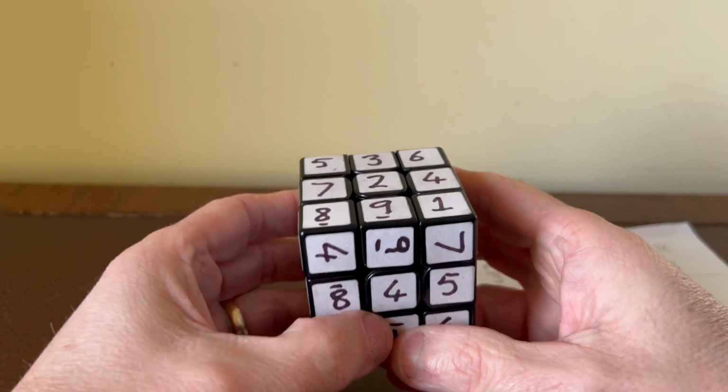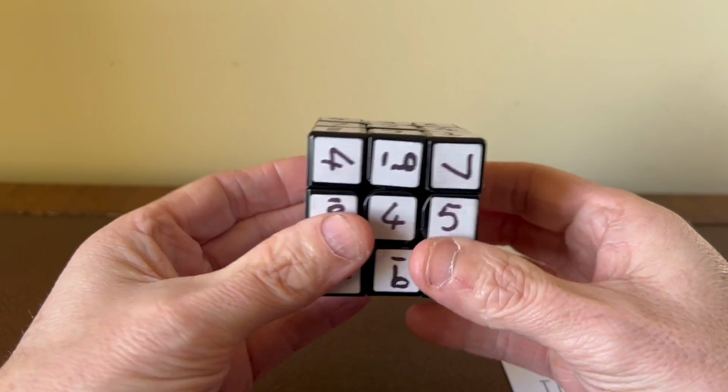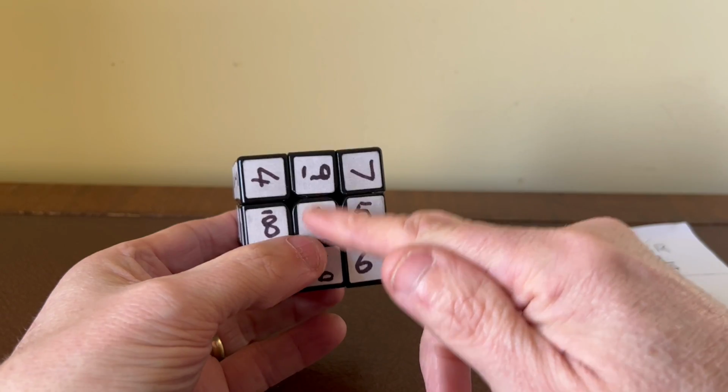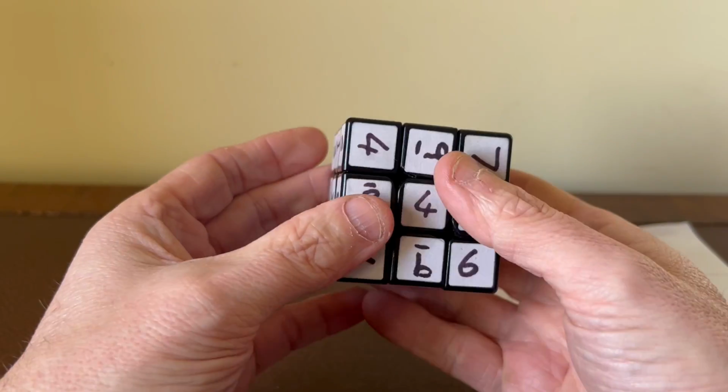Okay, so that's the first layer complete. We know it's correct because we've done it using logic. The next stage now is to work out which number goes directly under there. We need to know how this is orientated.